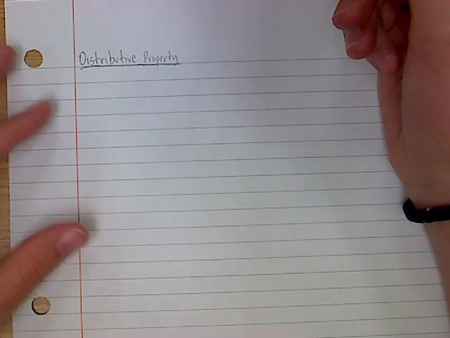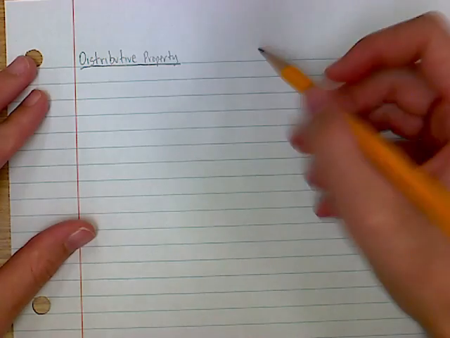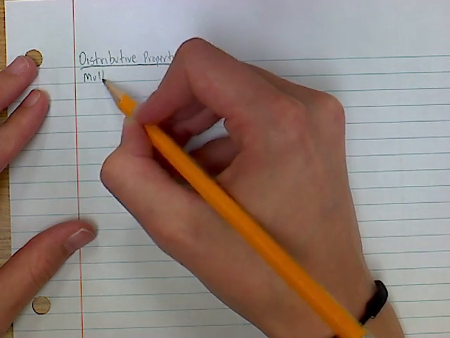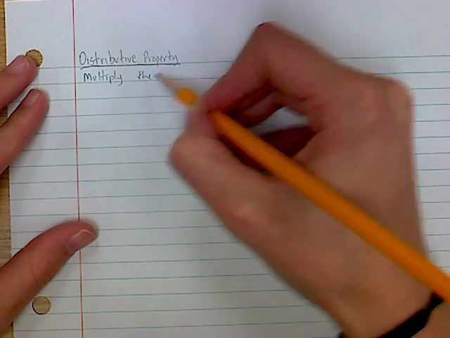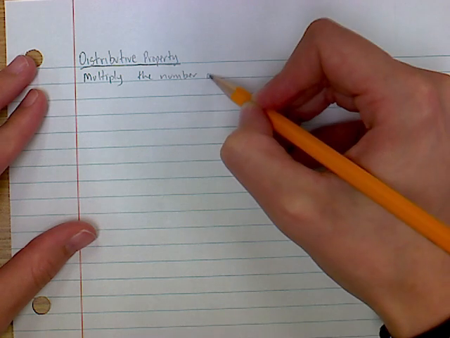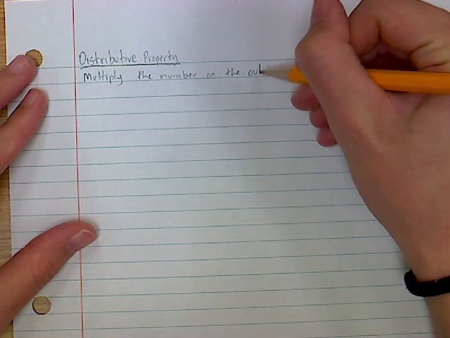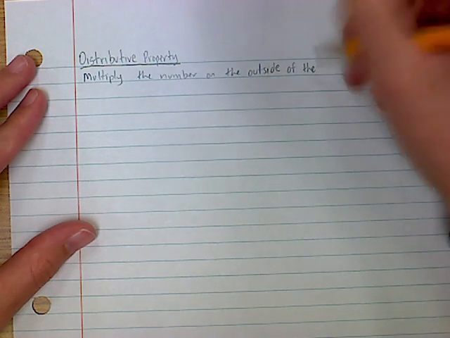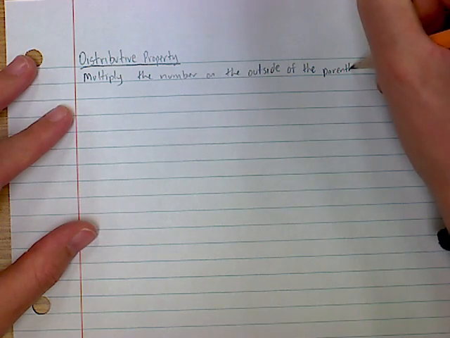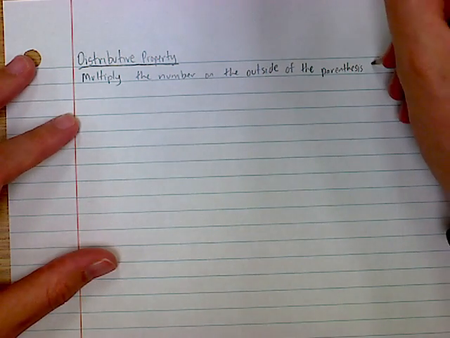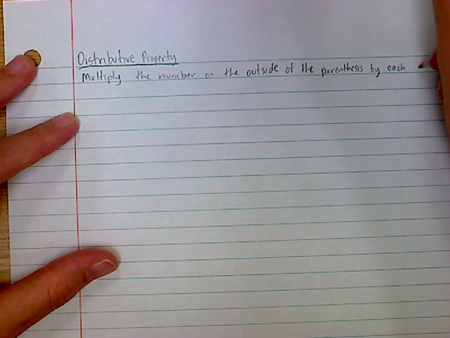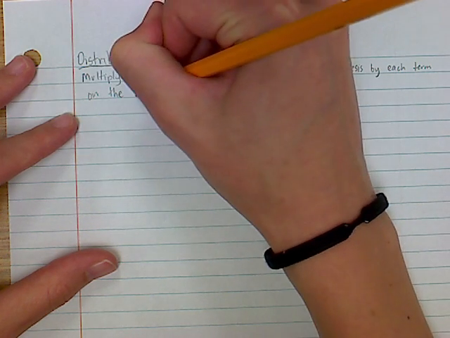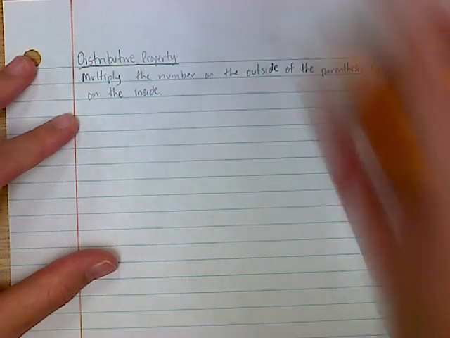The distributive property is when I have terms inside parentheses and I have a number on the outside, and I multiply the number on the outside of the parentheses by each term on the inside. That's the process. I'll show you.